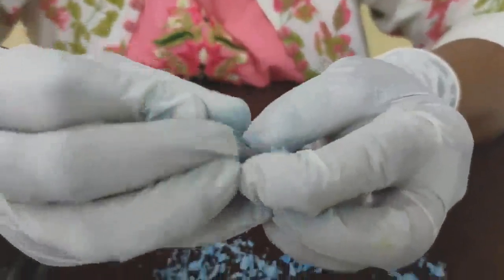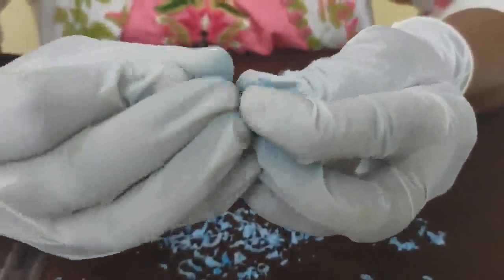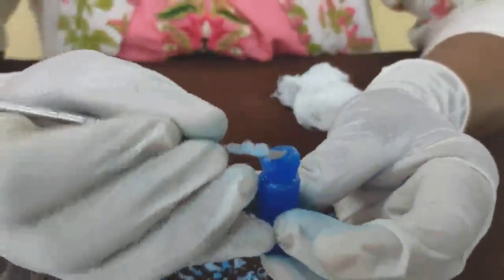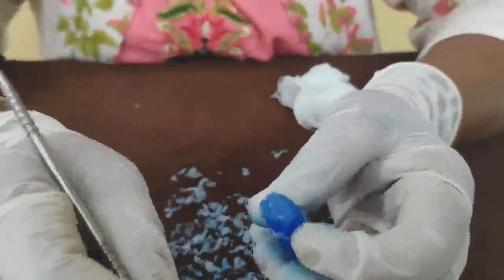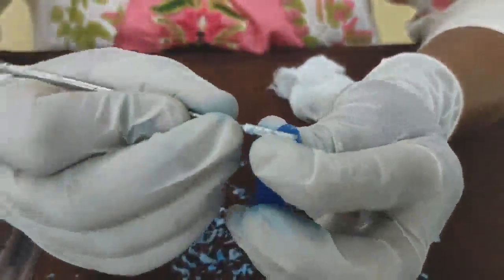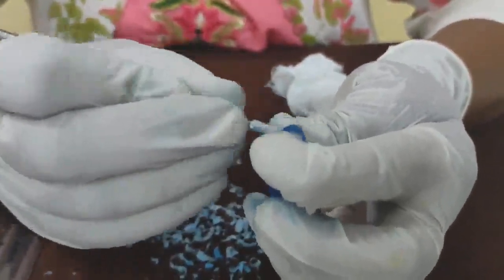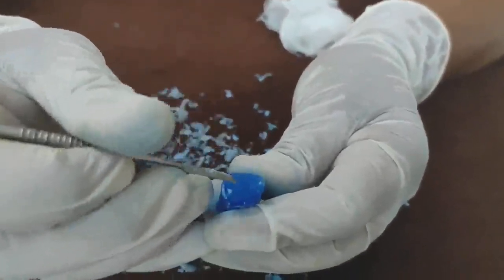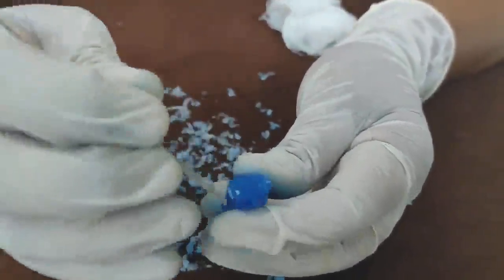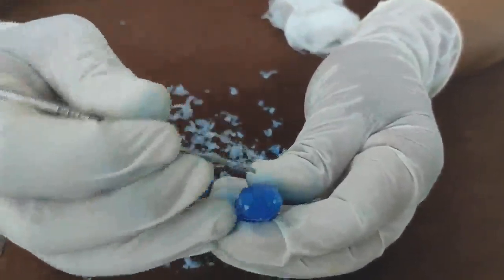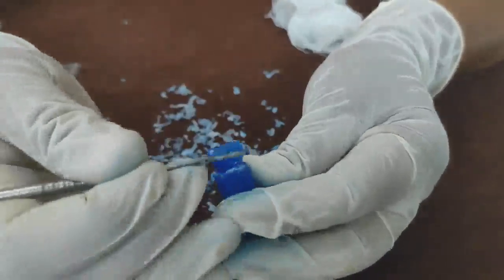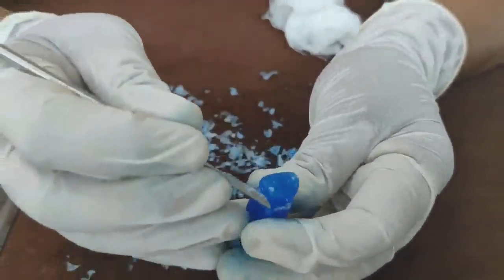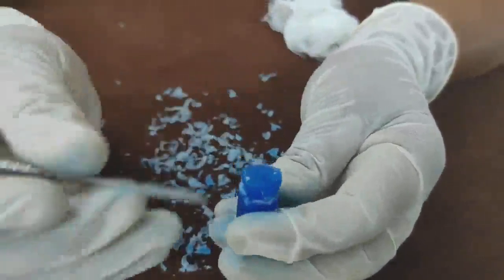Now as the crown is buccolingually narrower and mesiodistally wider, you have to carve five cusps on the occlusal surface. For that, before carving the occlusal surface, you have to prepare the buccal, lingual, mesial and distal surfaces. So how is the buccal surface?